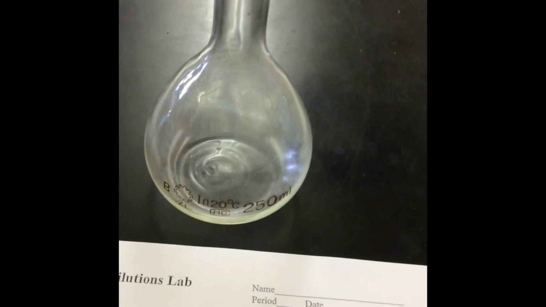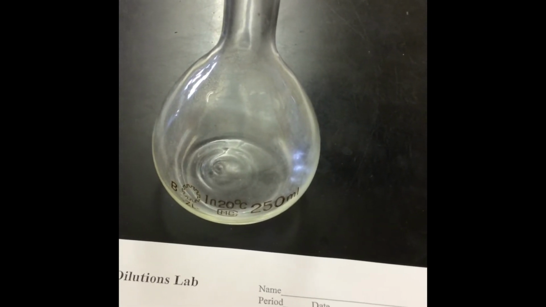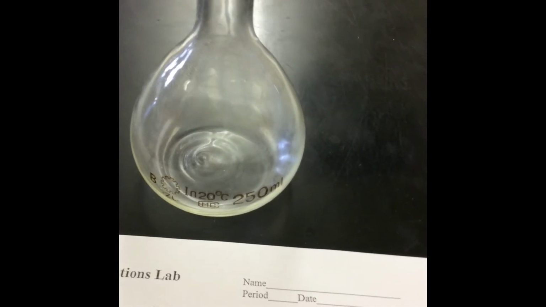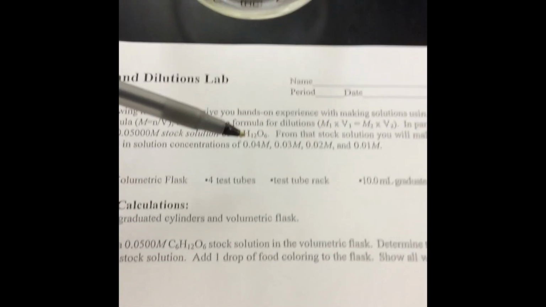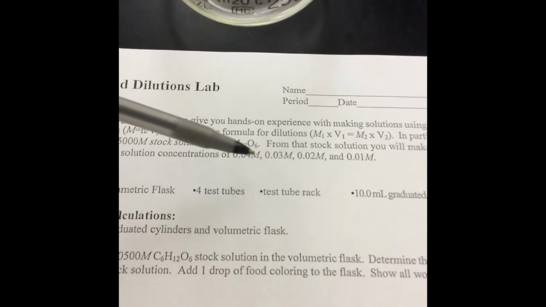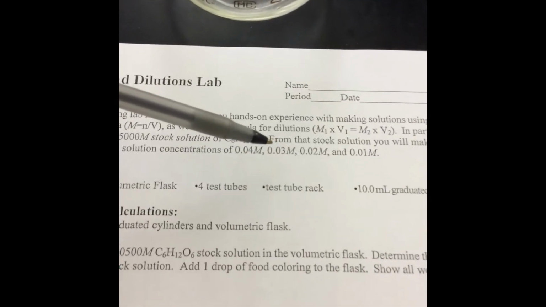Since all you're using is water, sugar, and food dye, nothing is toxic at all. It doesn't really matter if you get a little bit of that liquid on your skin, but you just want to turn it upside down a couple times just to make sure it's evenly mixed. Now, in reality, if you wanted to make very precise dilutions, you would then use smaller volumetric flasks to do that.